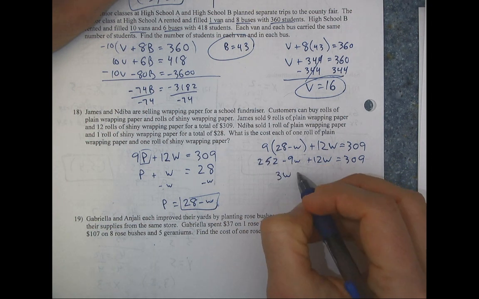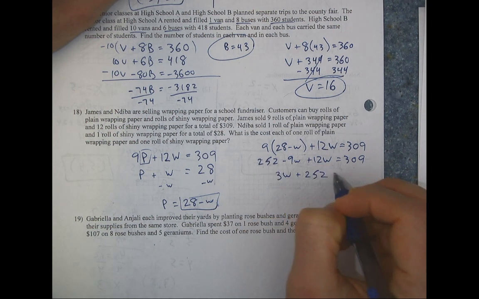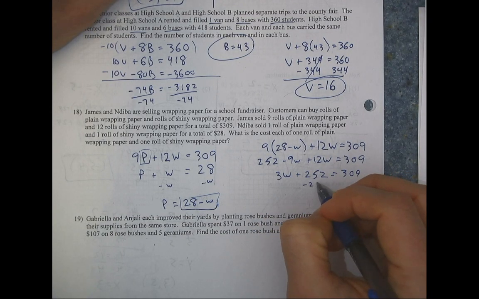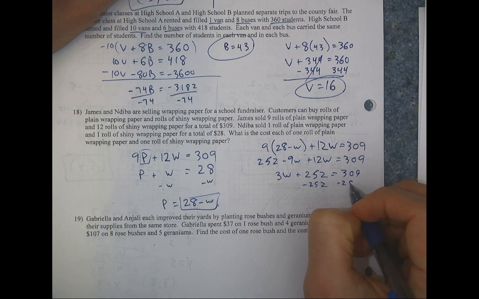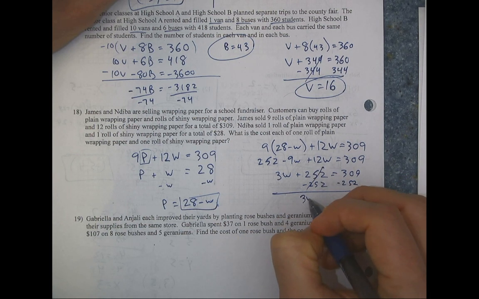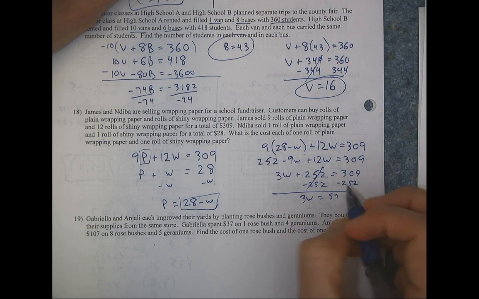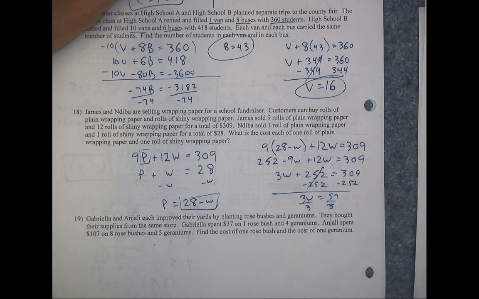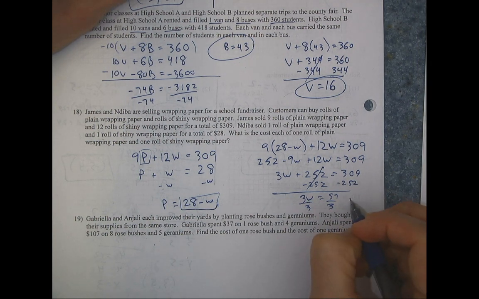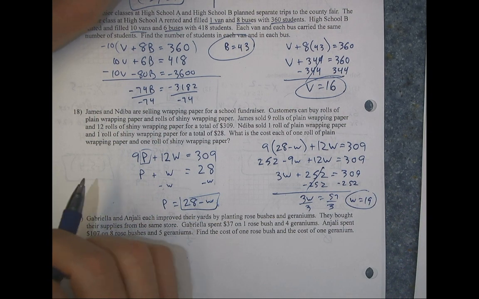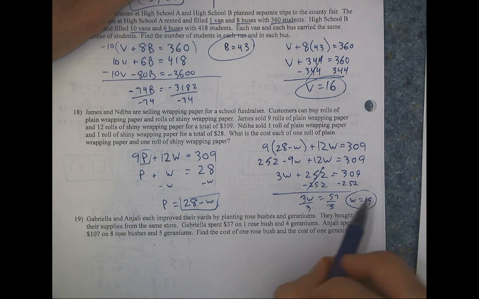This is a positive 252. If you like to leave it in front, that's fine. So minus 252 from both sides. That gives 57. When you divide by 3, you get w equals 19. And so that is the shiny wrapping paper. It costs $19. The plain, I've got to go figure out.